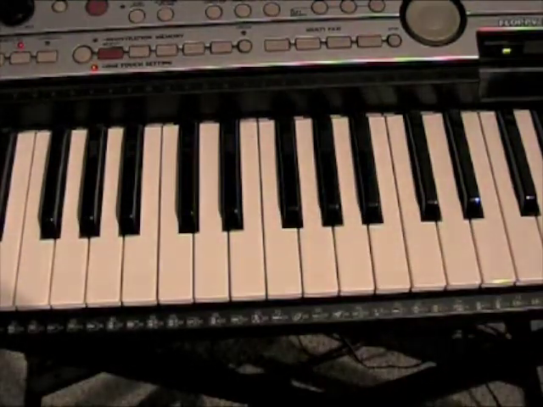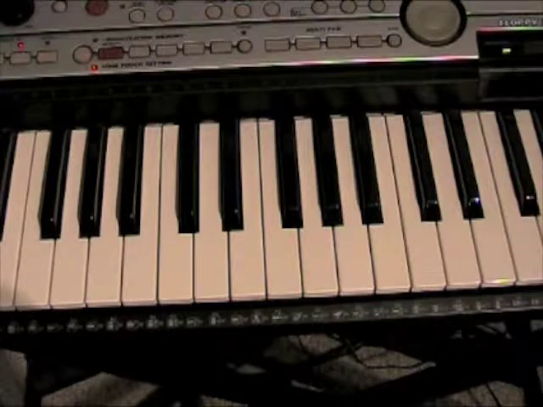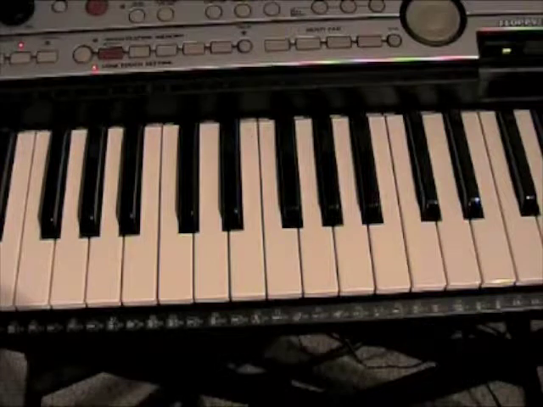Now, you probably recognize that as Do, Re, Mi, Fa, Sol, La, Ti, Do. That is basically the major scale. And we'll get into scales in another lesson as well, but this just gives you a little taste of what scales are all about.